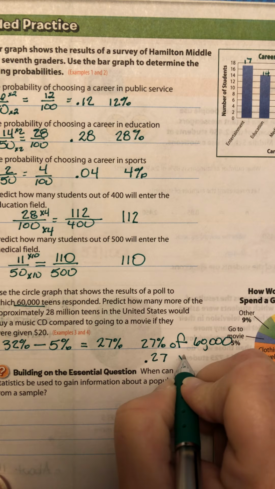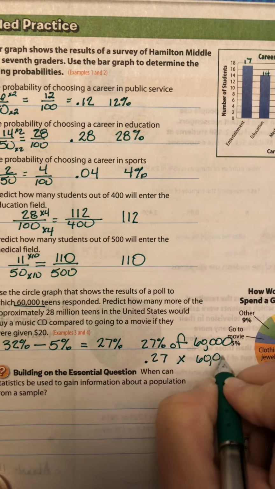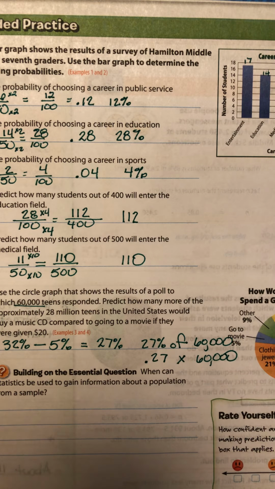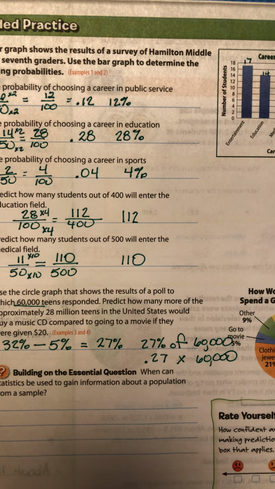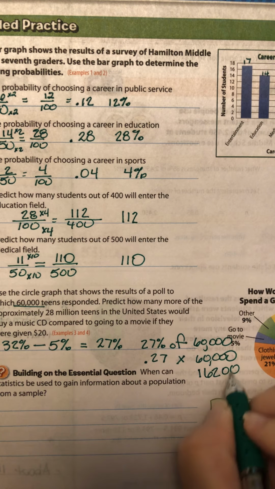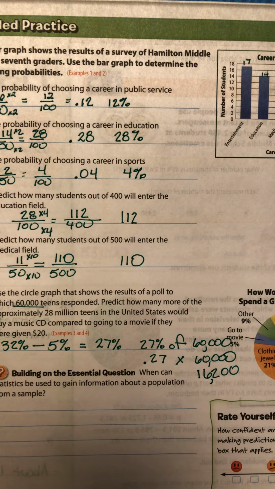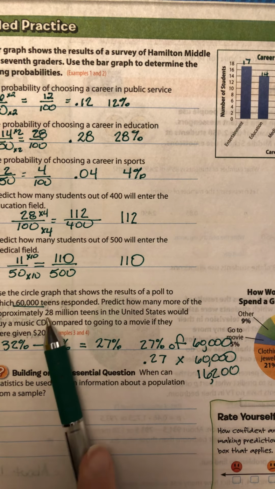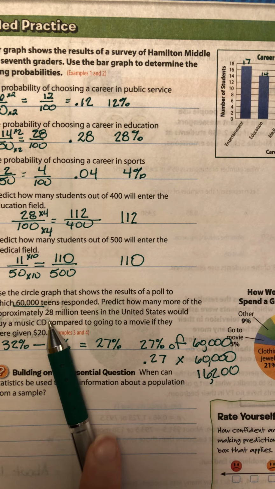Convert, multiply. Okay, I'm going to give you just a second. I want to see if you can do that math. So you would get 16,200. So now we want to predict how many out of 28 million.